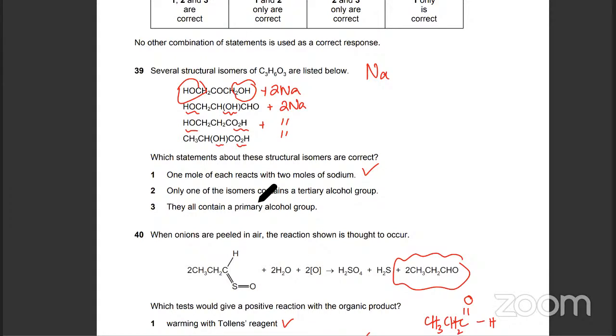फिर ये कि only one of the isomers contains a tertiary alcohol group. So we have to look for tertiary alcohols, which are ones where the carbon is bonded to 3 carbon chains. So is there only one? So pehli na, the first one, that's a primary alcohol. These are primary because the carbon is bonded to 2 H's. This one is a primary. And this one is a secondary.